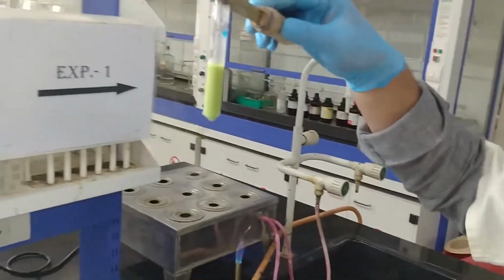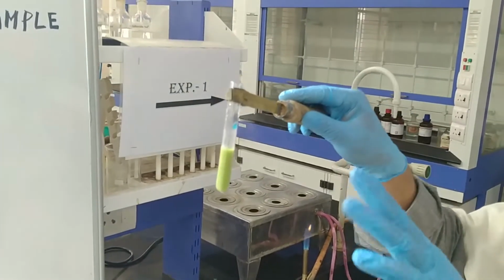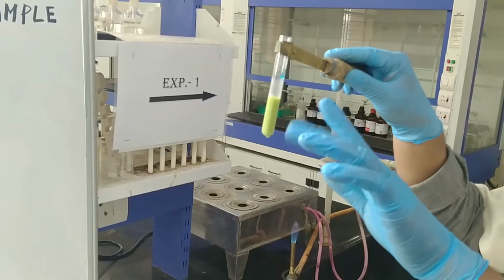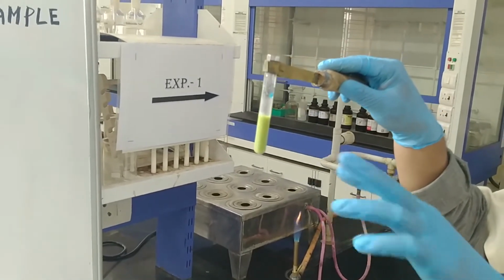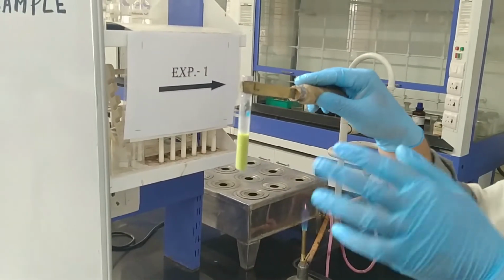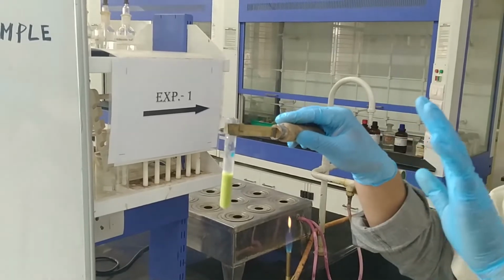So you can see the color. You can say this test is positive for glucose. Actually you can find a bricky reddish color appears over here, and this is the result of Fehling's test, and this one is positive for glucose. So Fehling's test is completed.